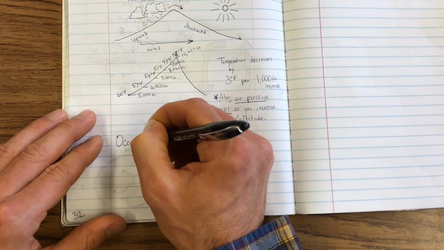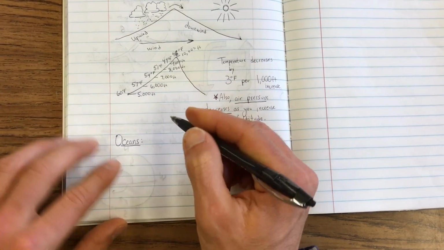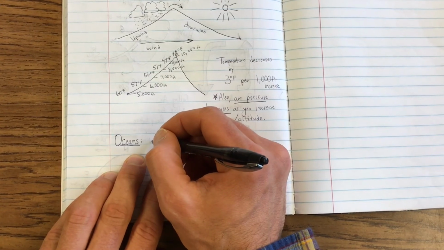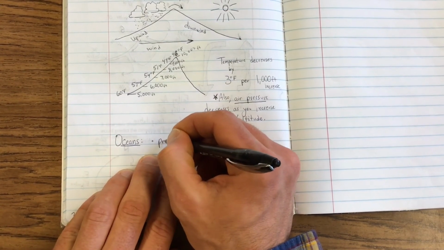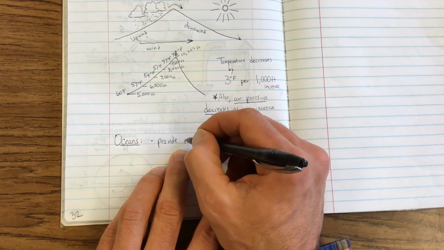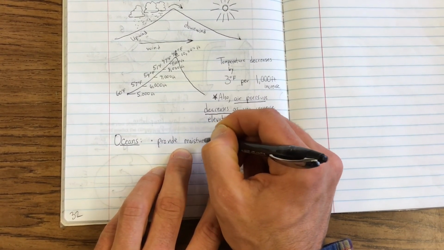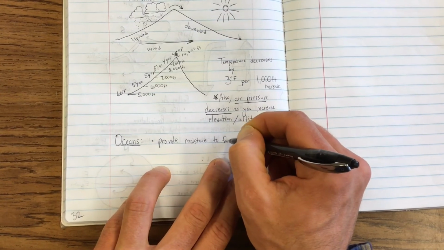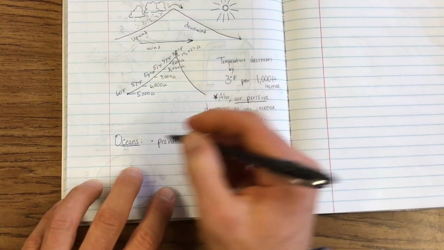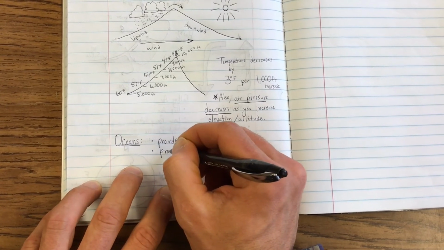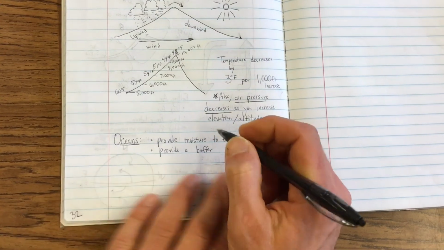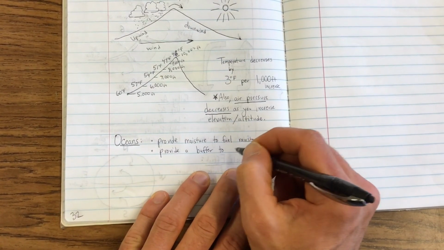As you've been learning so far in our climate science unit, oceans are going to do a couple things. First, they're going to provide moisture to fuel our rainstorms. And also they provide a buffer to coastal regions.